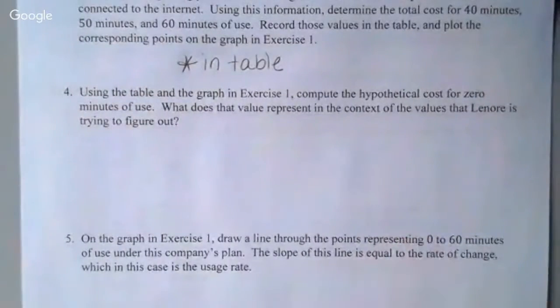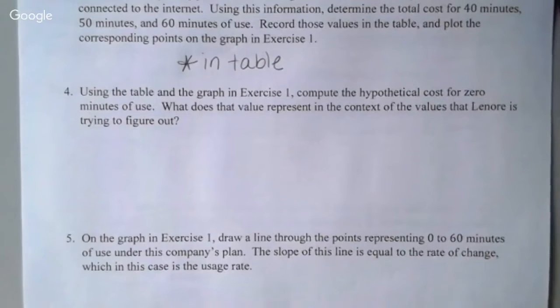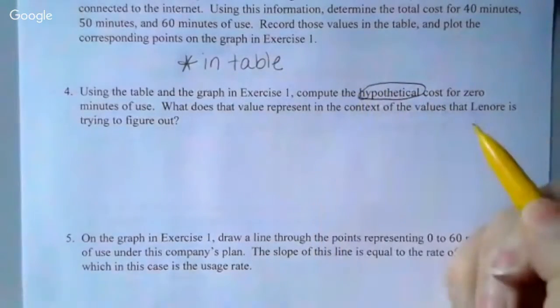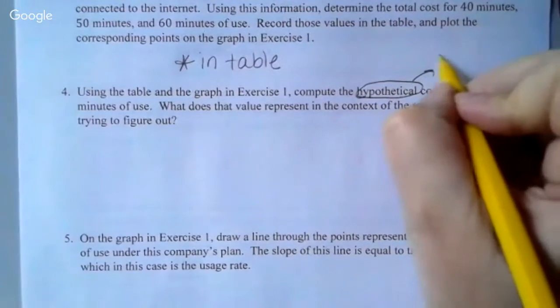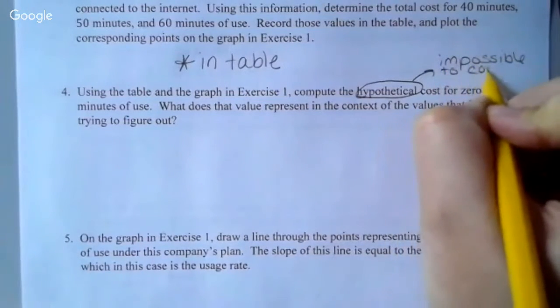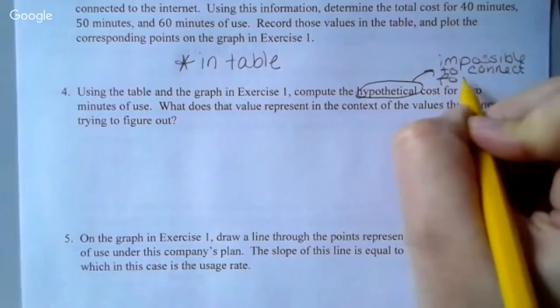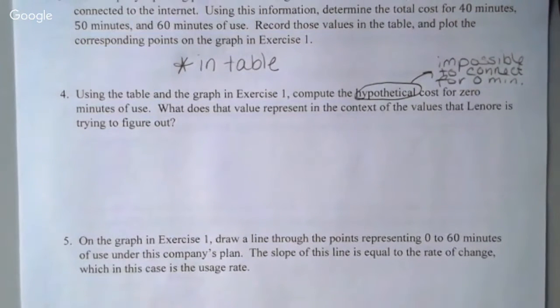Okay, now it says, using the table and the graph in exercise 1, compute the hypothetical cost for 0 minutes of use. What does that value represent in the context of the values that Lenore is trying to figure out? Okay, so first of all, let's talk about why they're calling it hypothetical. If it's 0, that's connecting for nothing. So it's really technically impossible to connect for 0 minutes, because then obviously you're just not connecting. But we still need to figure it out so that we can go and work towards finding the other piece of information that we needed.